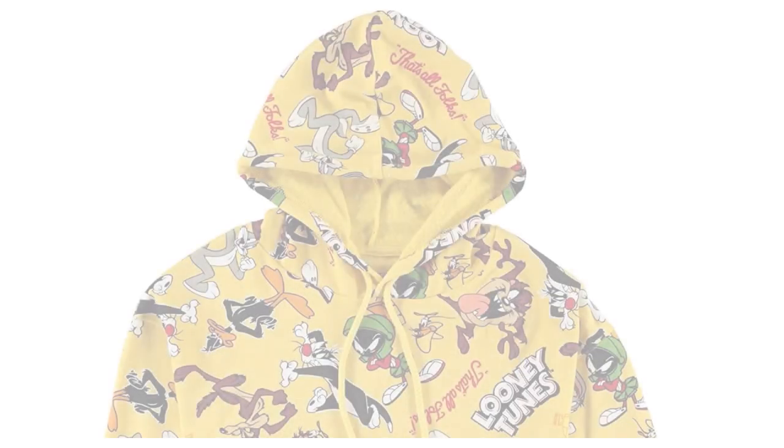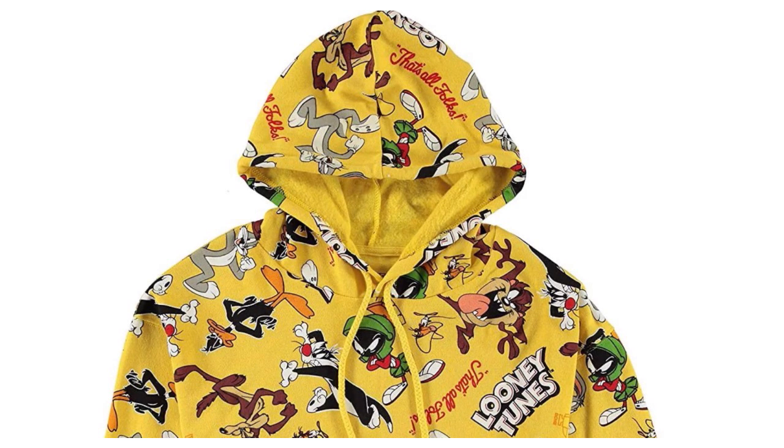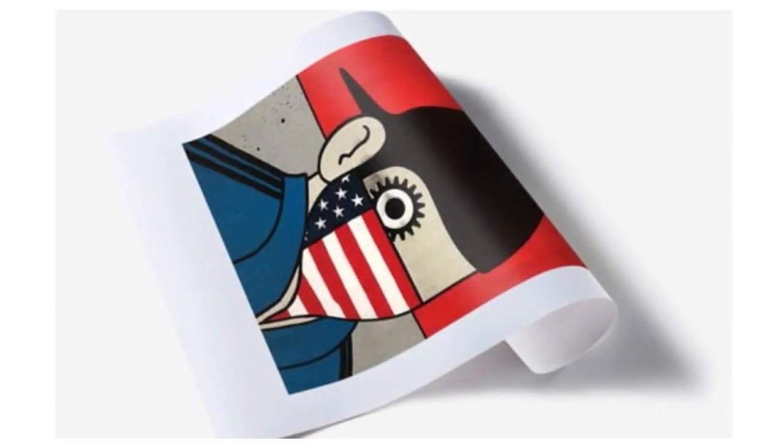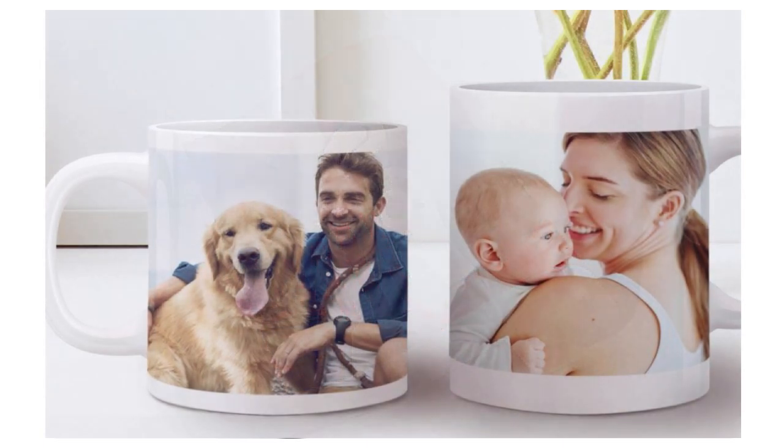You also have all over print hoodies, very important also, those are really good. You have posters. Posters are one of the top trending print on demand products worldwide. You have mugs. What we love with mugs is that they are mostly purchased as gifts on special occasions such as birthdays, anniversaries, and so on.